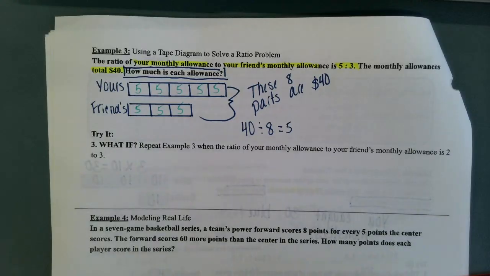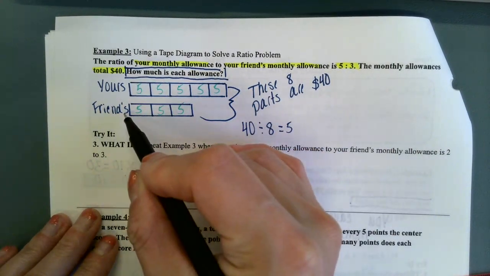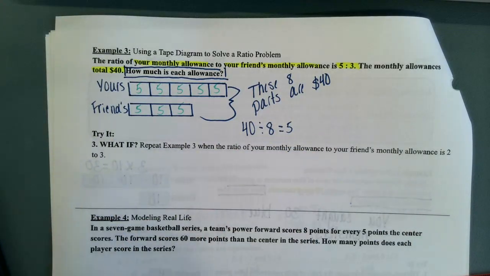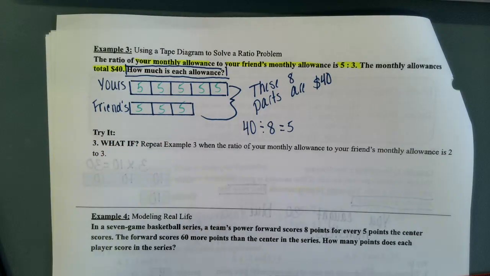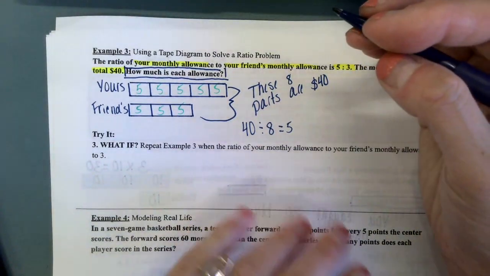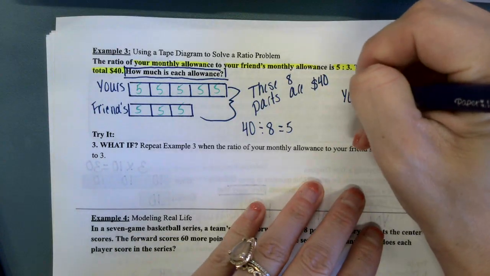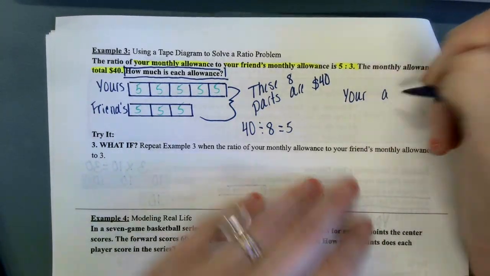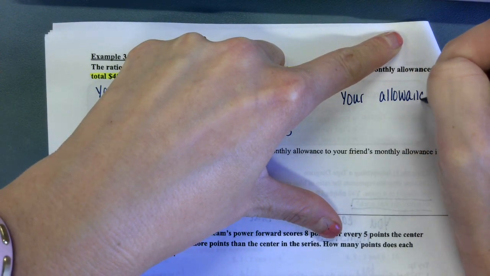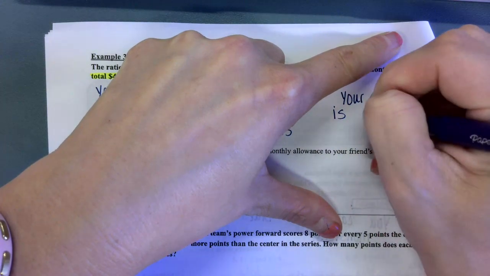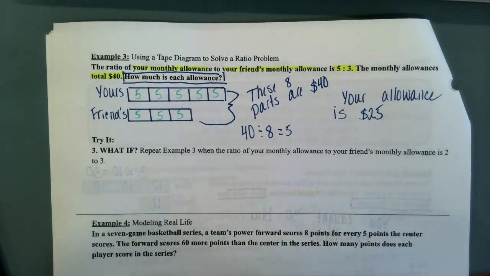So the question is, how much is each allowance? So 5 times 5 here, 3 times 5 here. So 5 times 5 for you, 3 times 5 for your friend's. So we would say your allowance is $25 for 5 times 5, and your friend's allowance is $15.